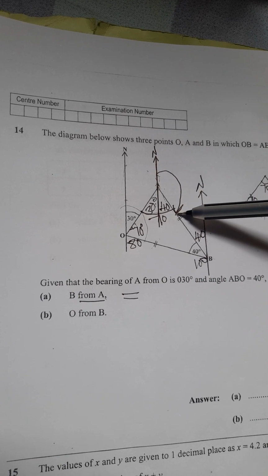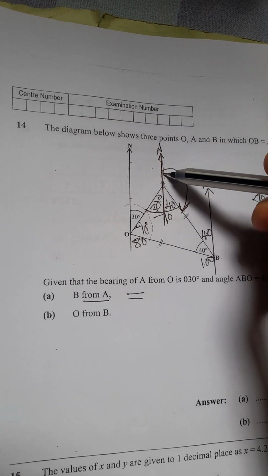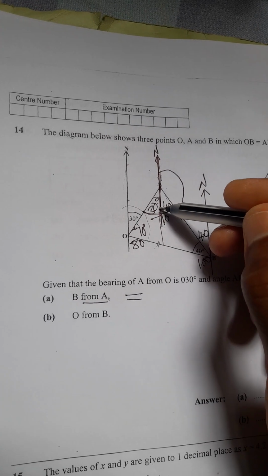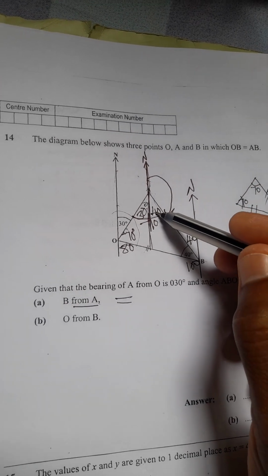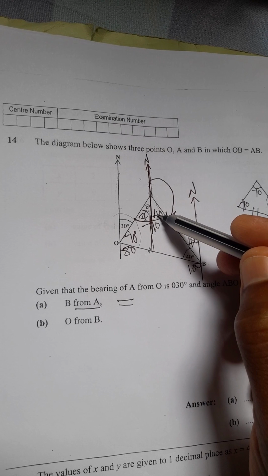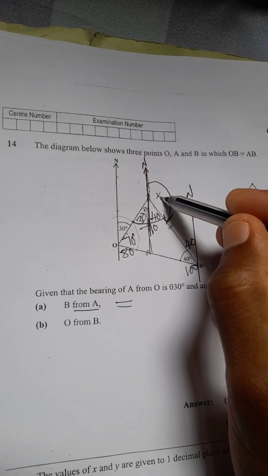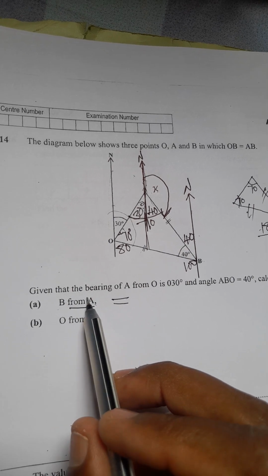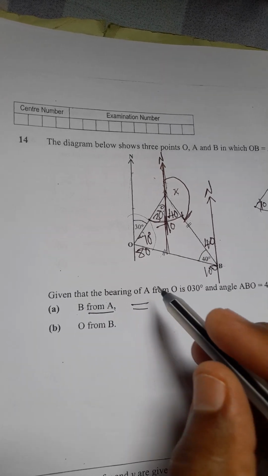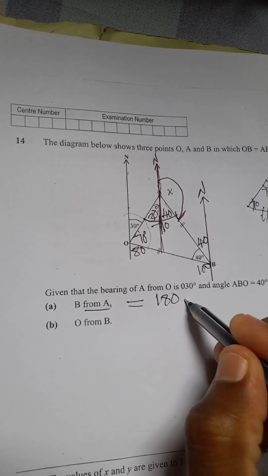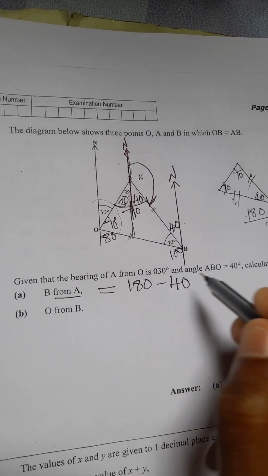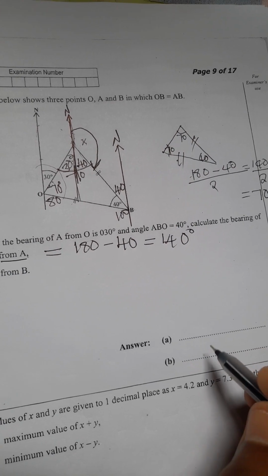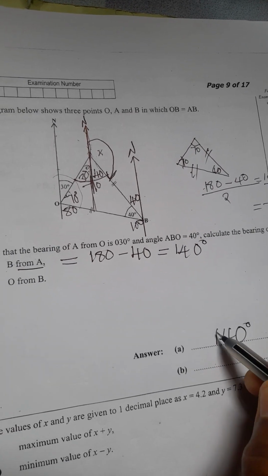I'm making a straight line. So, this straight line is making 40 here. So you have to say the bearing of B from A is equal to 180 minus 40, giving you 140 degrees. So the answer here is 140 degrees.